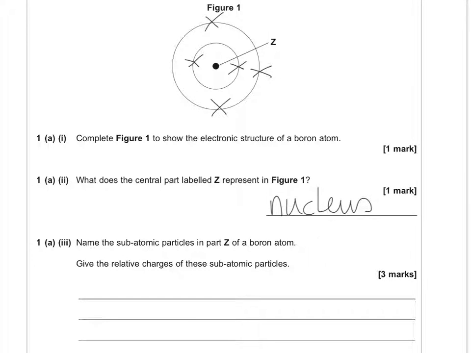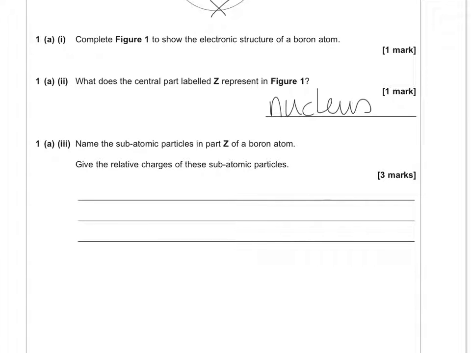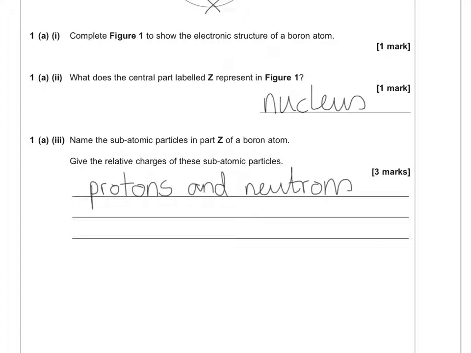Question 1A3. Name the subatomic particles in part Z of the boron atom. Give the relative charges of these subatomic particles. So for this one, you should have put protons and neutrons. So that was worth 1 mark here. The next mark was for saying what the charges are. So on the proton it's +1, and on the neutron it's 0.